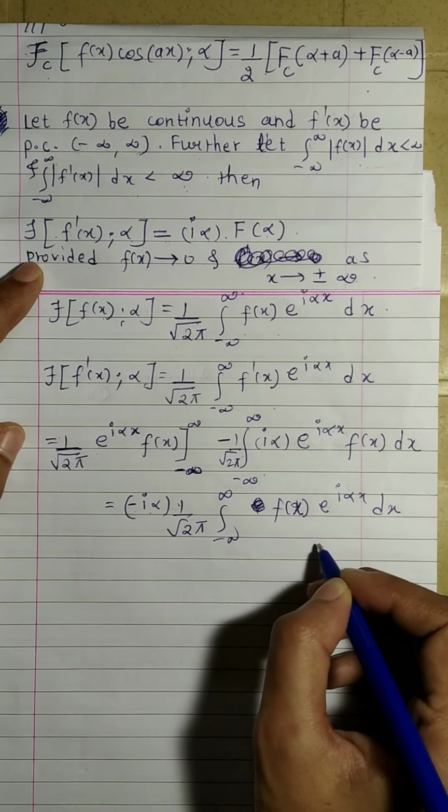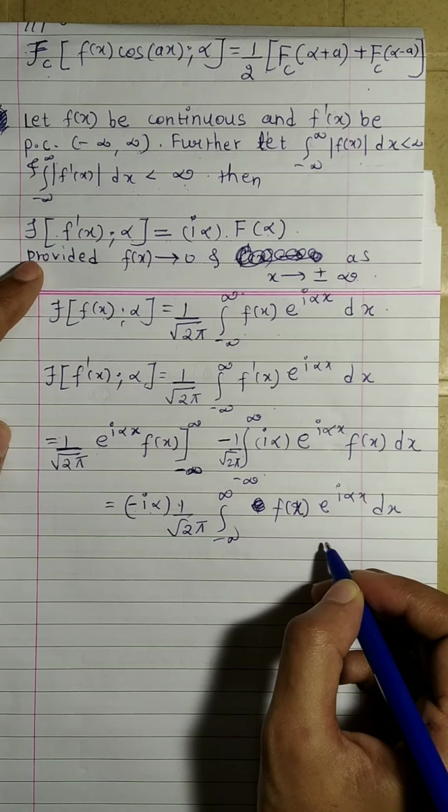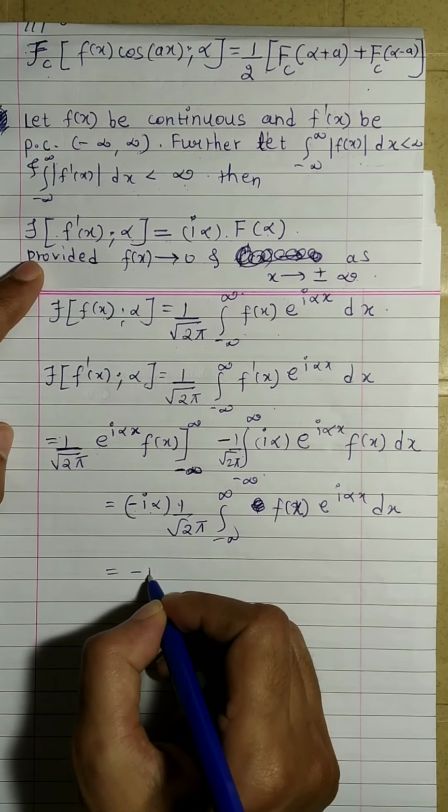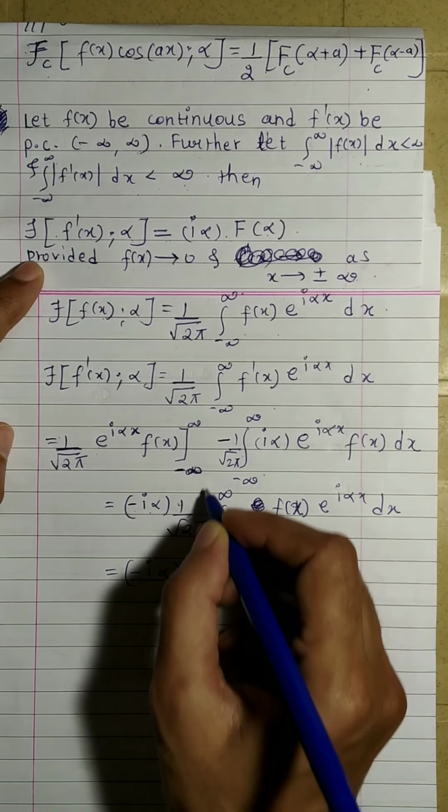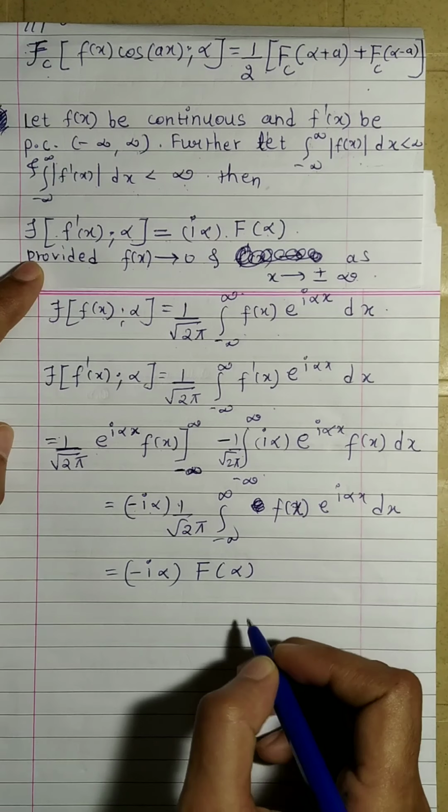This is the Fourier transform of the function f(x). So we get i alpha F(alpha).